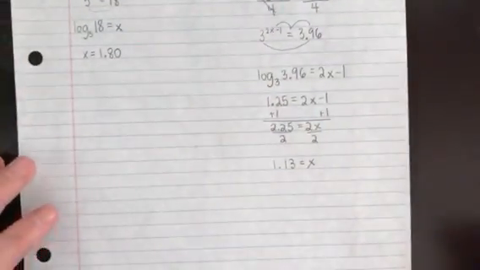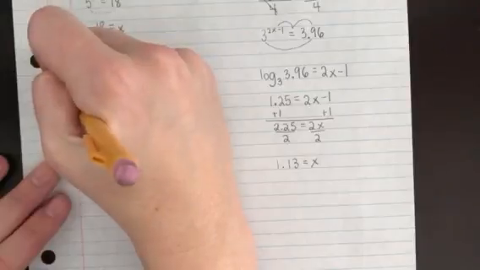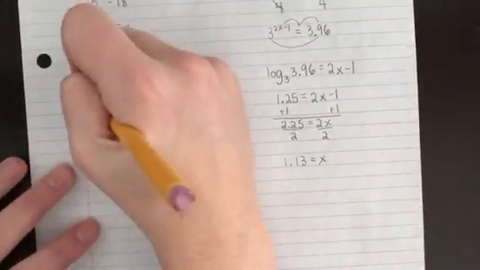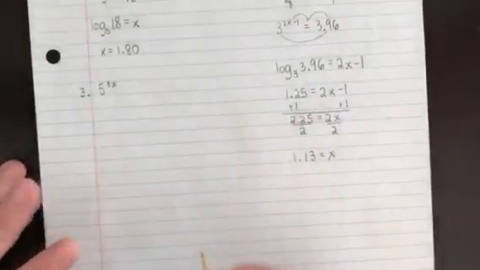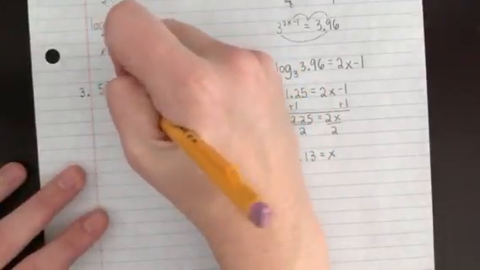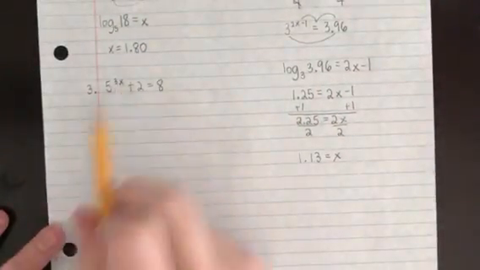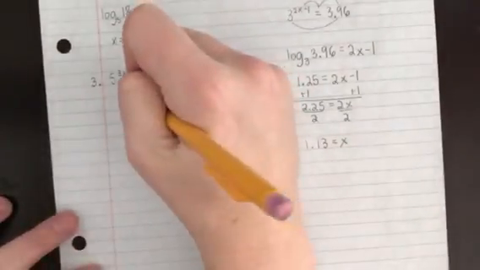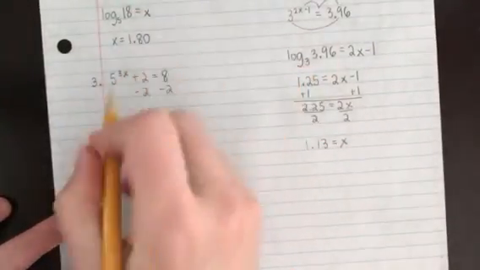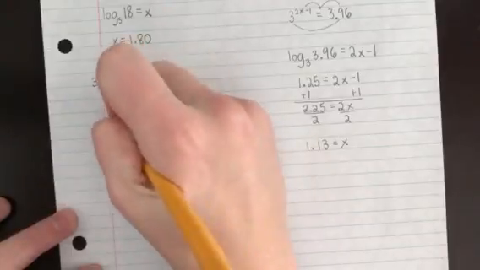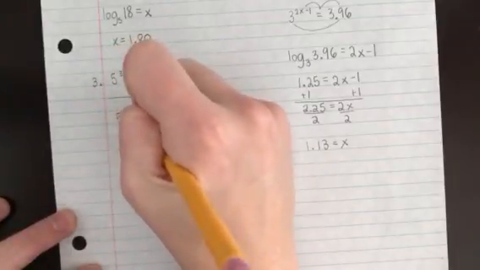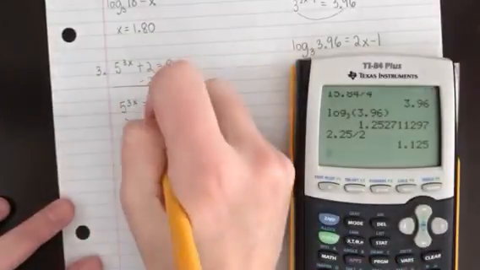Okay, maybe one more example of this. Example number 3, 5 to the 3x plus 2 equals 8. Again, get that base with the x as the exponent by itself. So subtract 2 from both sides. So I get 5 to the 3x equals 6. Then I need to convert.